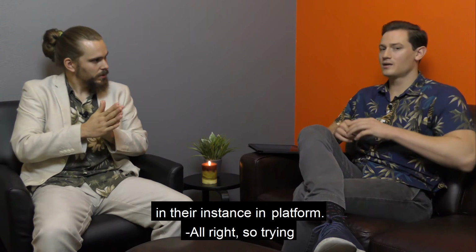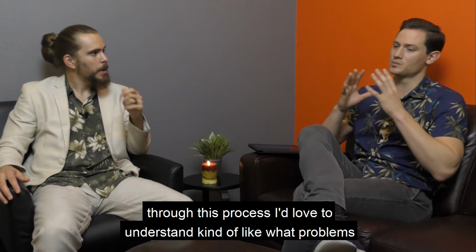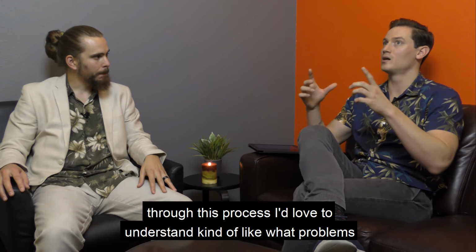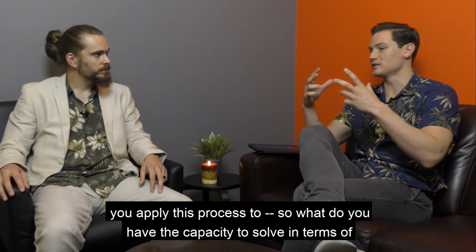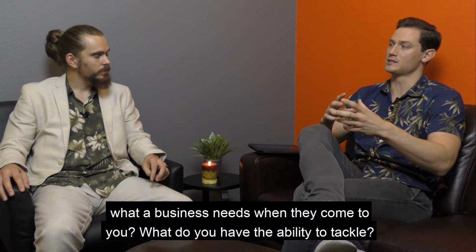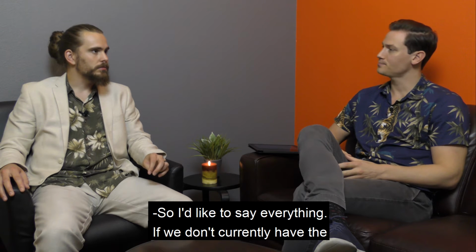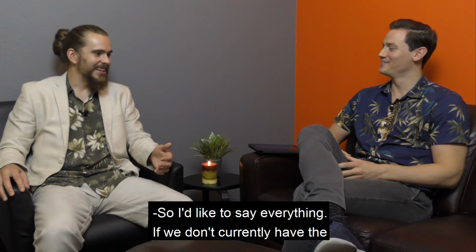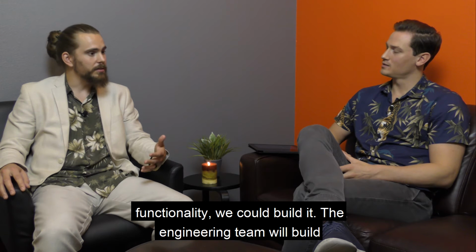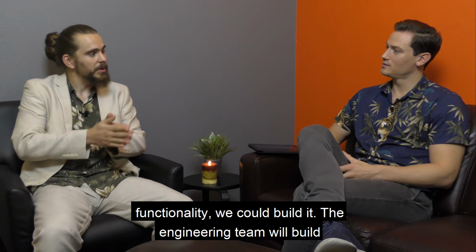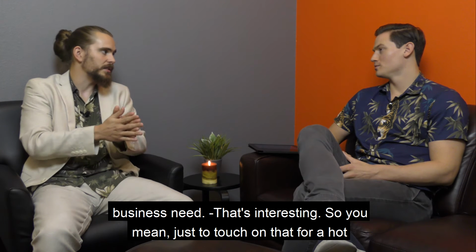To translate this into practical terms, I'd love to understand what problems you apply this process to. What do you have the capacity to solve in terms of what a business needs? When they come to you, what do you have the ability to do? I'd like to say everything. If we don't currently have the functionality, we could build it. The engineering team will build it in Optimum, and then the solutions architects can use it to solve that business need. That's interesting.